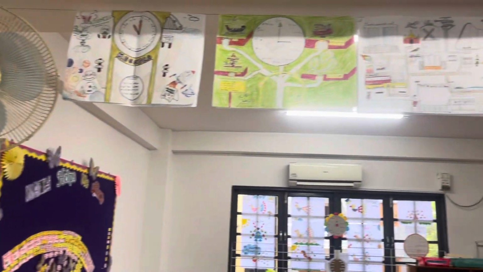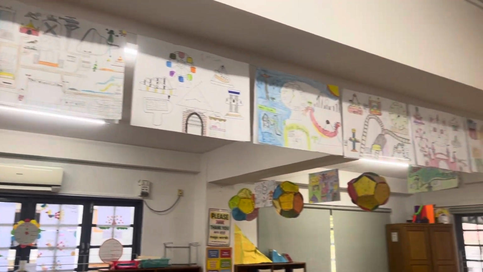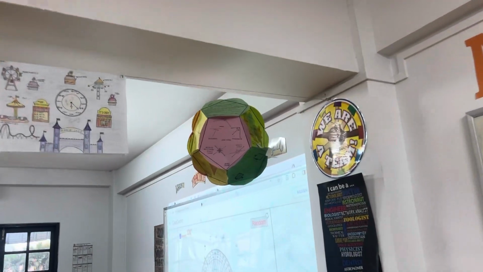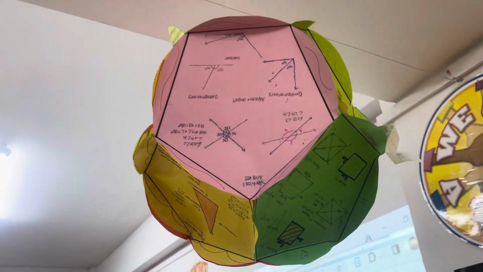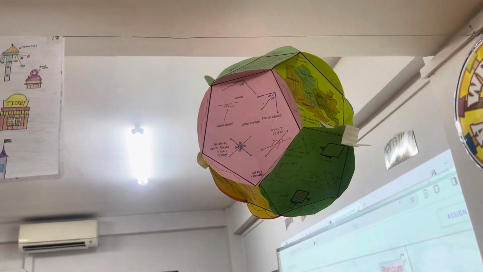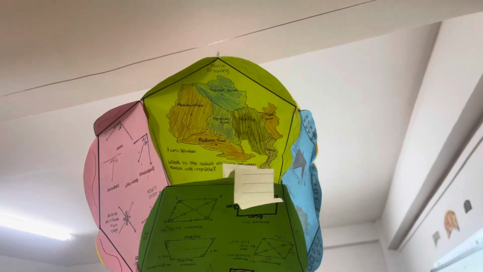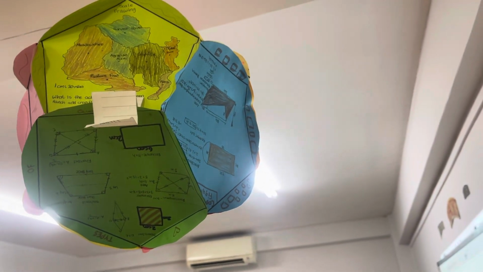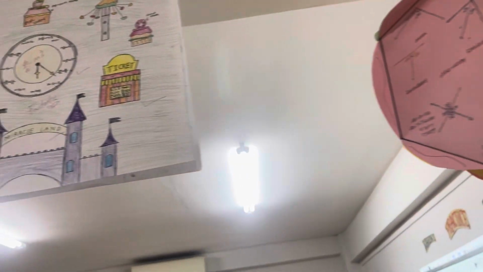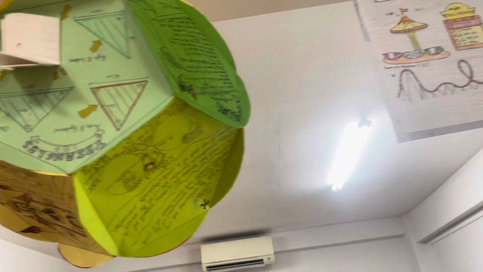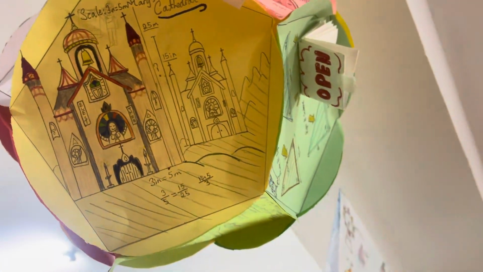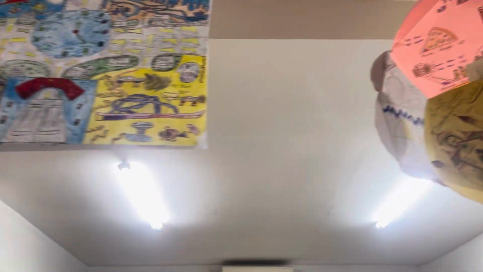And these are some of the projects of my students. This one is for my geometry, Bloom Ball. We call it Bloom Ball. All the lessons from first quarter to third quarter in geometry, like angles, scale drawing, composite figures, triangles. This one I like, this scale drawing, the real one and the drawing on paper.